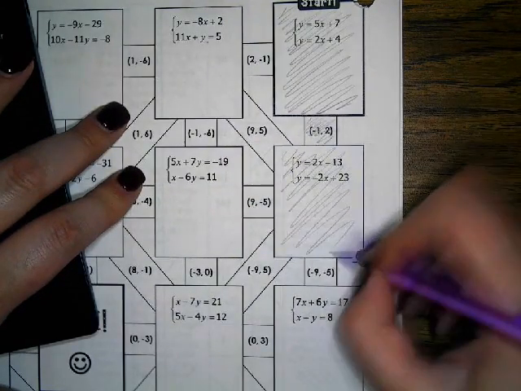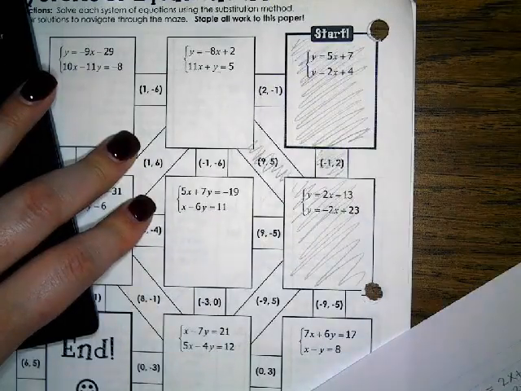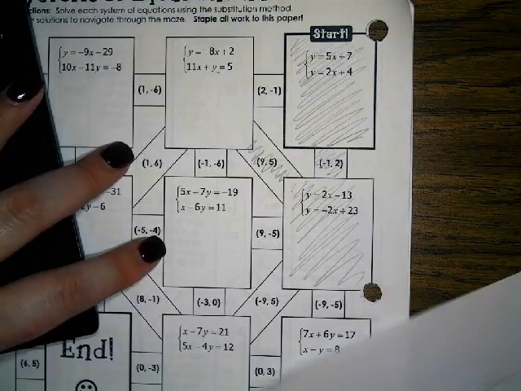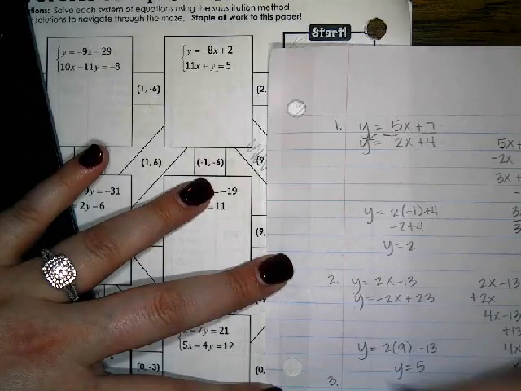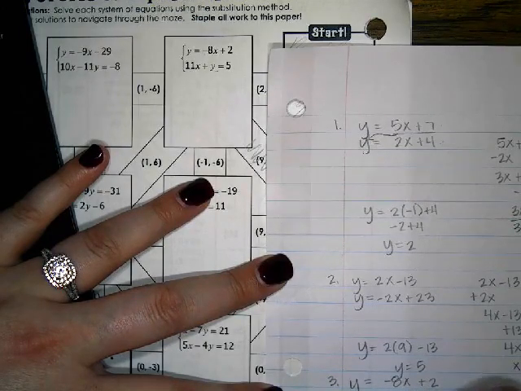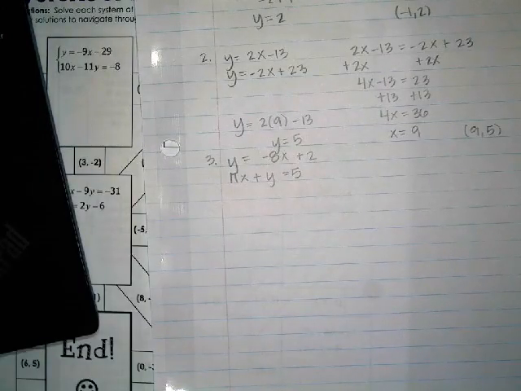Okay, so that leads us to the other type of problem. So we're going to do one of these. Number 3, y equals negative 8x plus 2, 11x plus y equals 5. So here's the y.